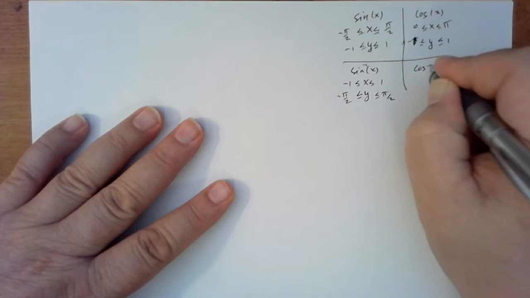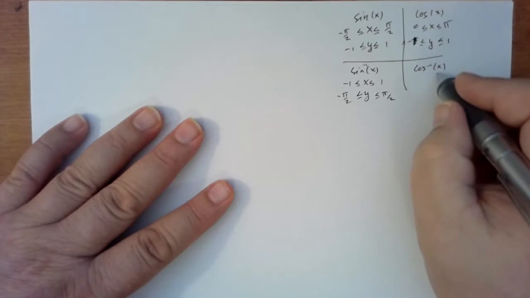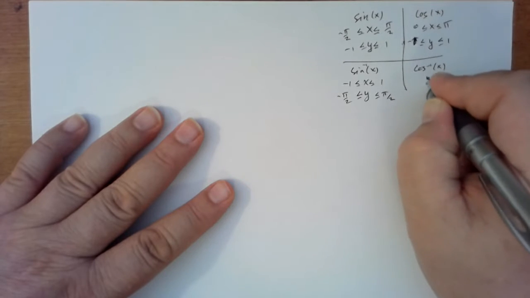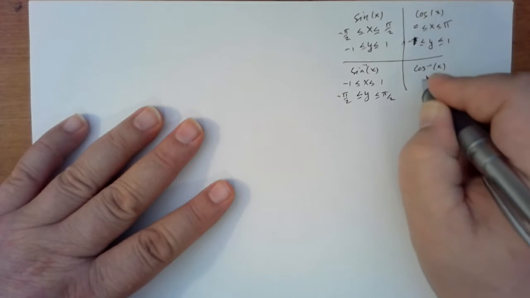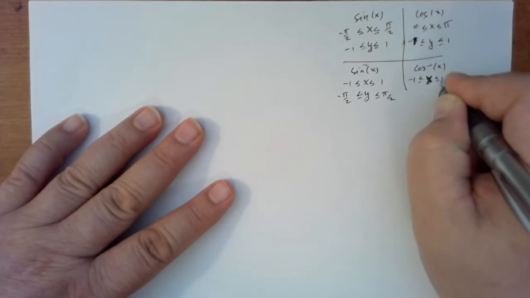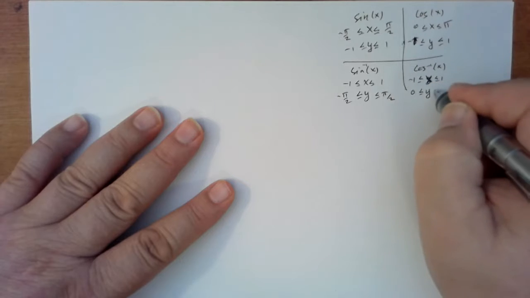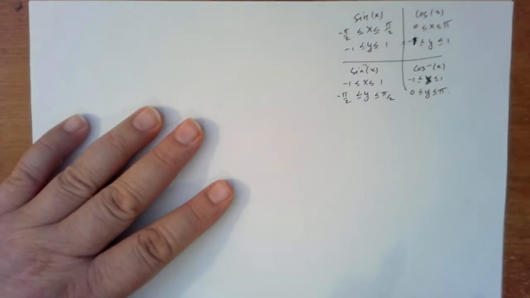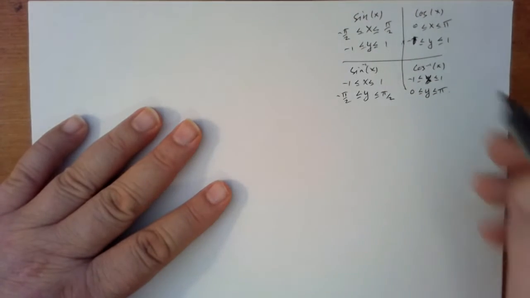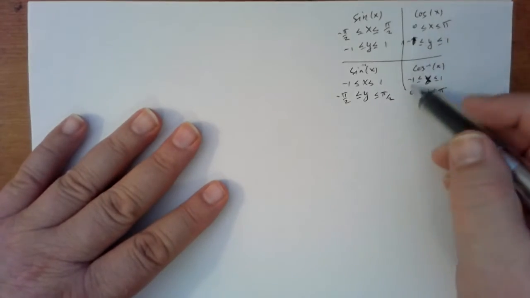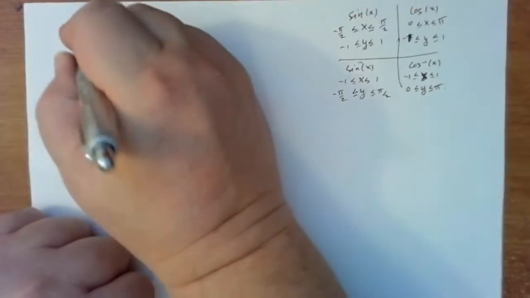Similarly, for cosine here, we have our input. Sorry about that. Inputs are numbers between plus or minus 1. Outputs are angles between 0 and pi. Good. So when we talk about things like this, let's just go ahead and do it.